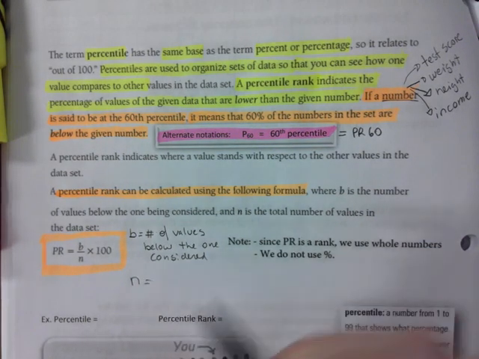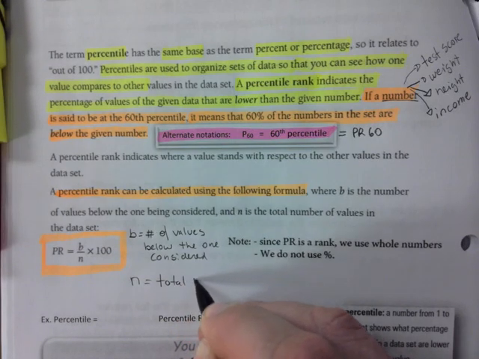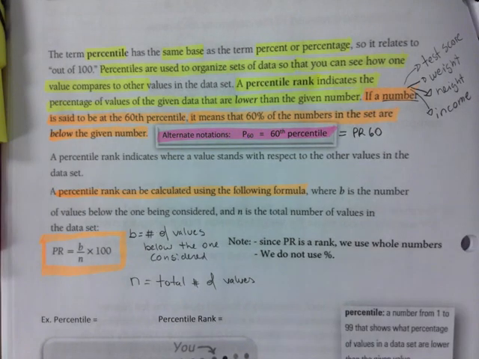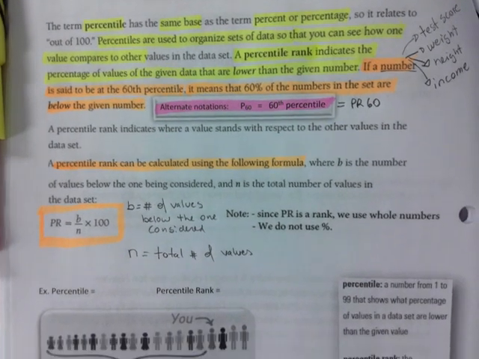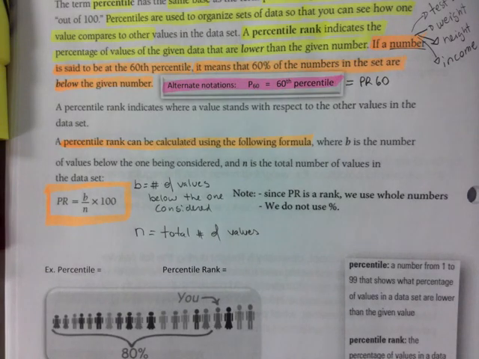And N stands for the total number of values. It's very important that you know what B and N stand for, or else you're not going to know what to do with it. Okay. Fun stuff, eh?